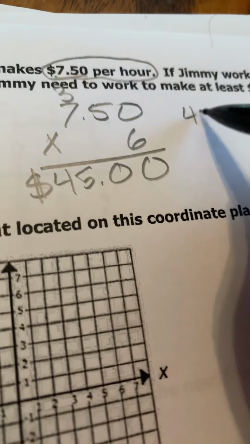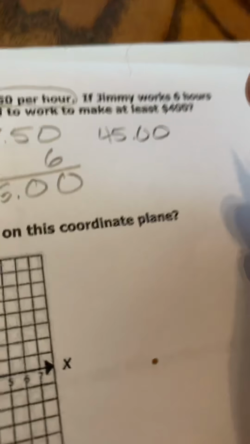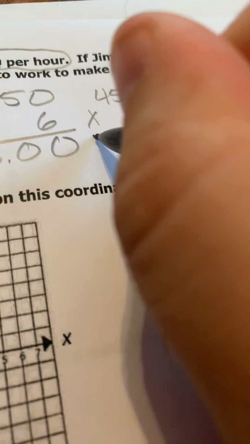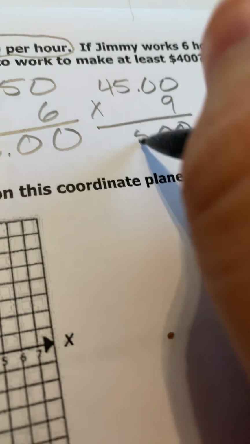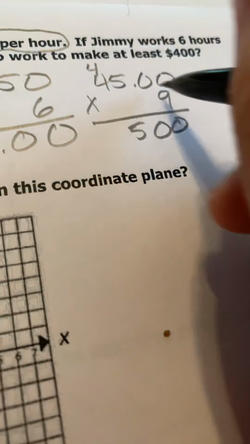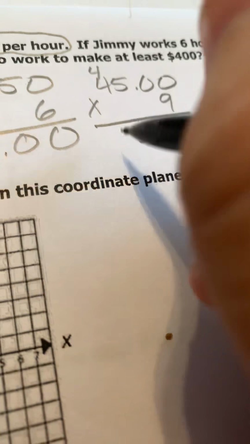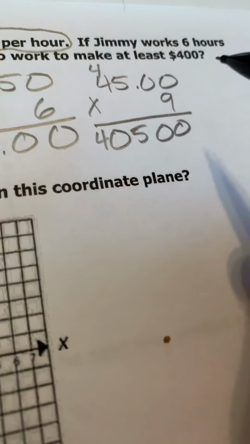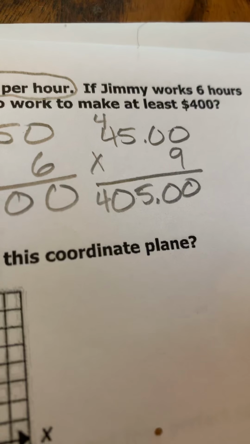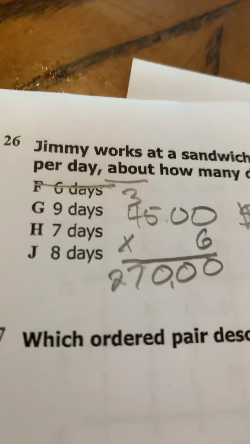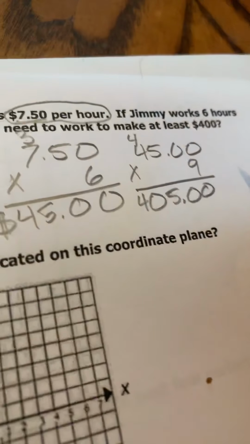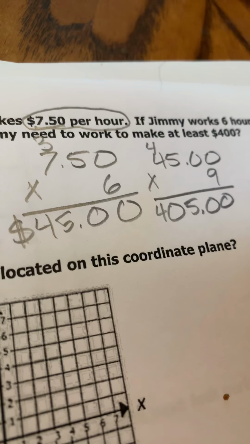So $45 times 9, 0, 0, 45, carry the 4, 36, 37, 38, 39, 40. So we get $405. Okay?